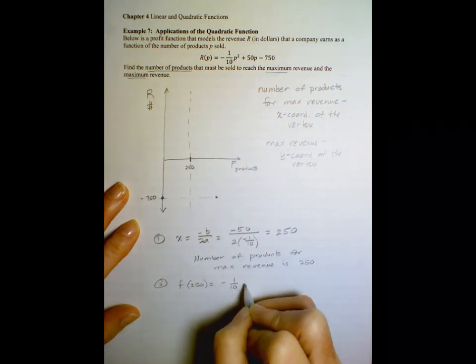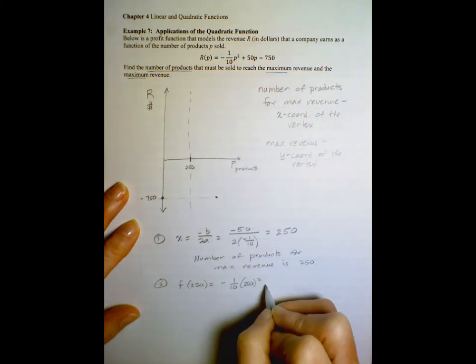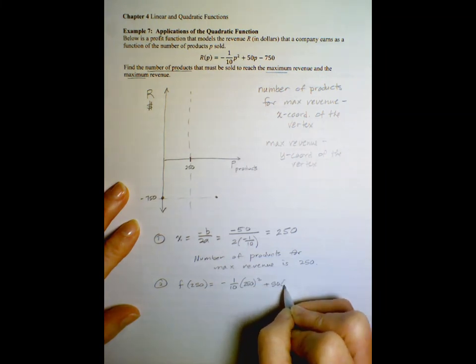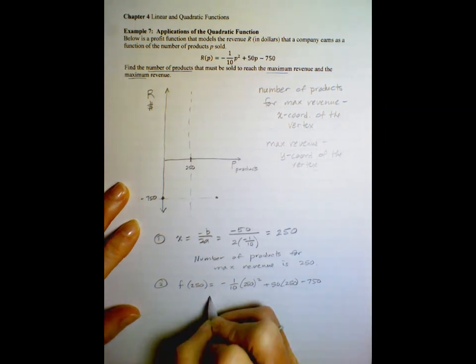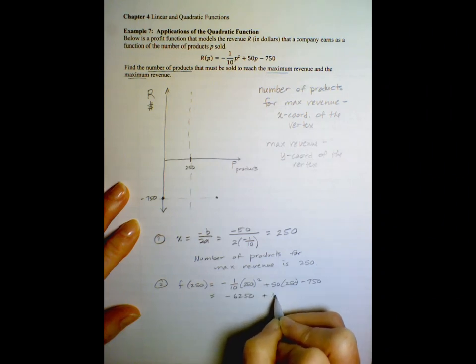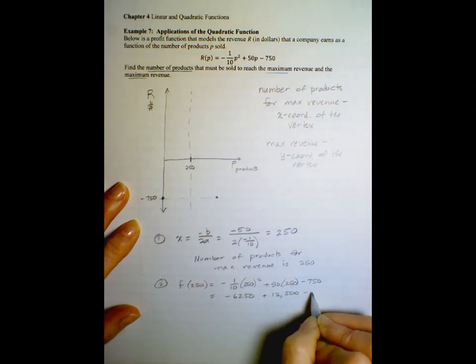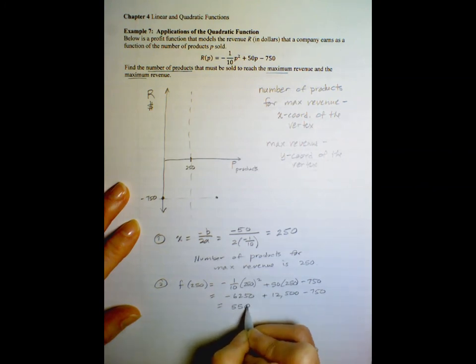Negative 1/10 times 250 squared plus 50 times 250 minus 750. For this first part, I got negative 6250. For this, I got 12,500 minus 750, and altogether 5,500.